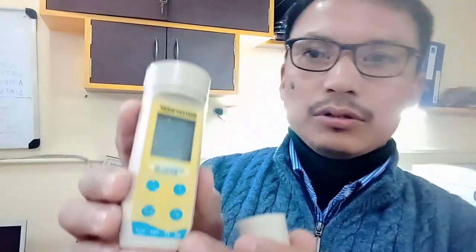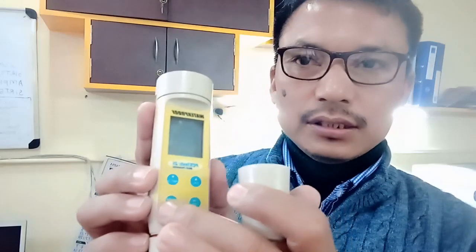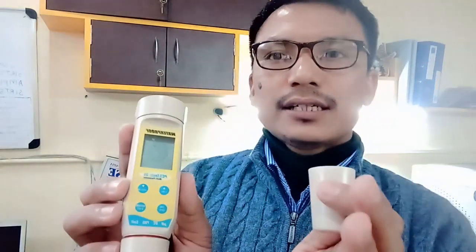Similarly, if you go for electrical conductivity, you know most of the ions give electrons, and that will give the electrical conductivity. So electrical conductivity, in other words, shows the saline salt quantity of the water. This electrical conductivity can be measured from this probe by changing the button to EC, and you will get the total ions in the water.